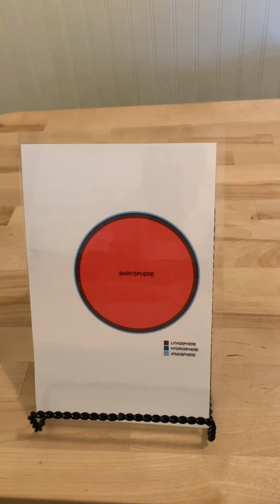This lesson is called Further Details on the Composition of the Earth. This lesson can be done all together, or you can stop at different points.